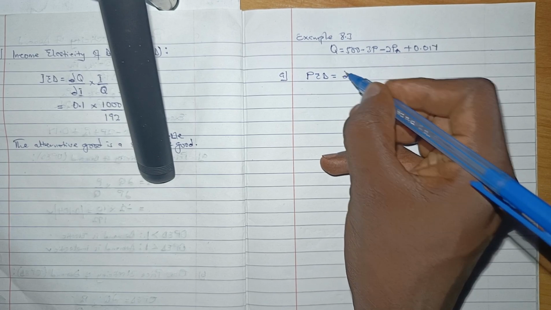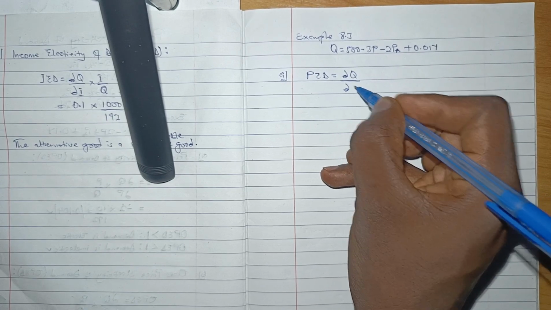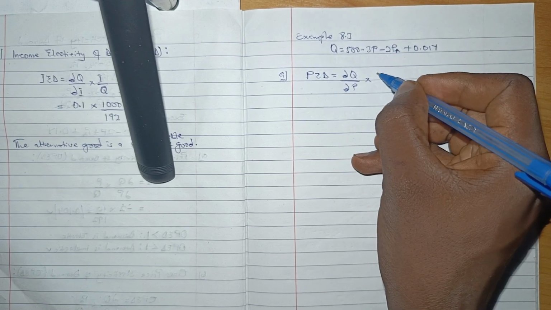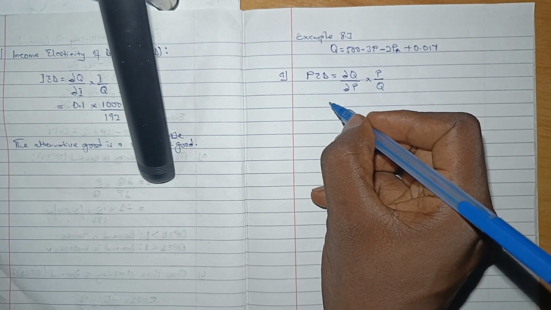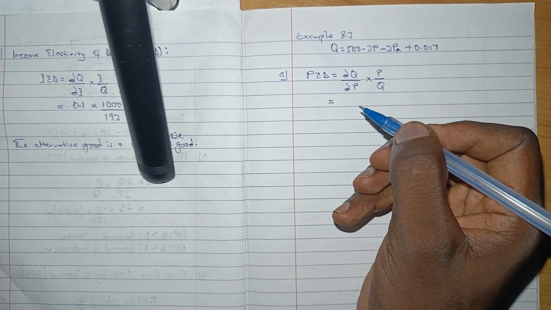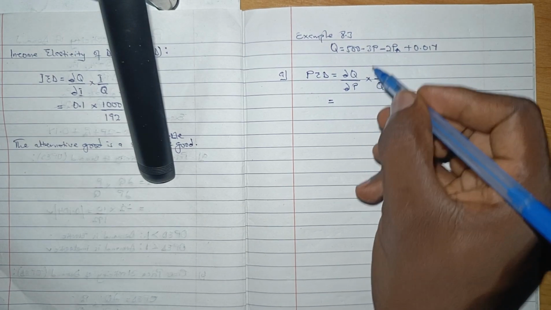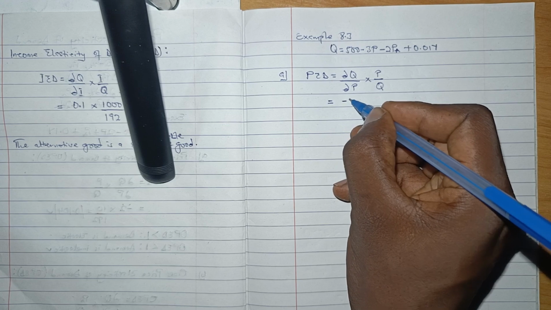So it is delta Q over delta P times P over Q, right? Which equals, we differentiate with respect to P in this equation, we are going to get -3.